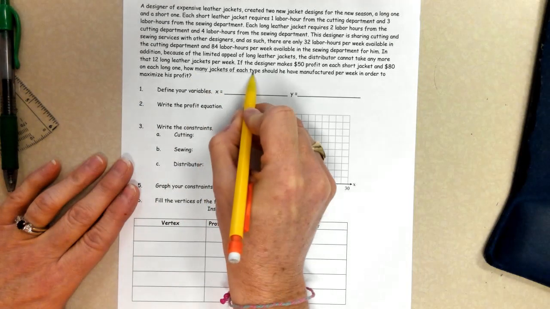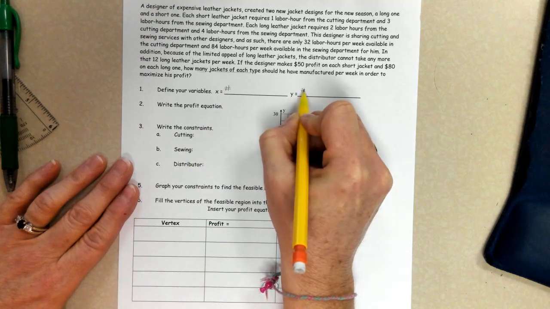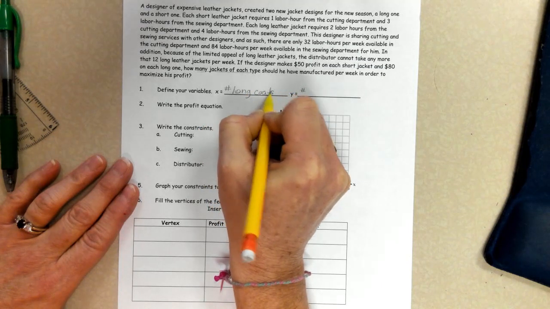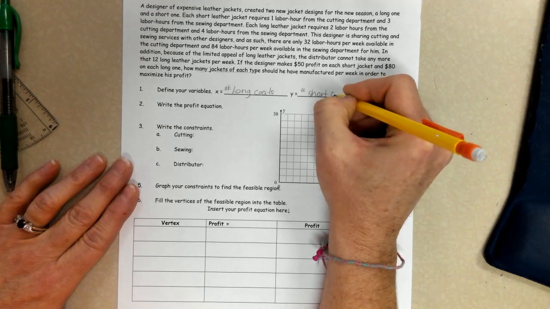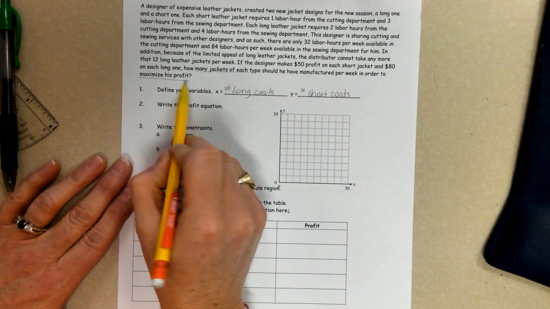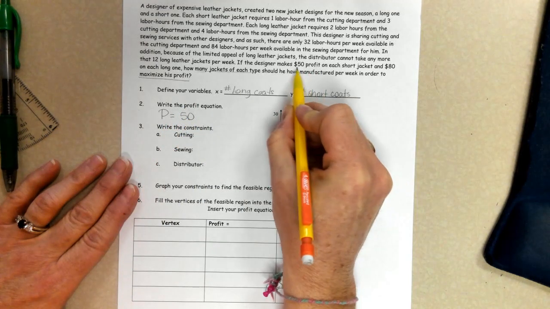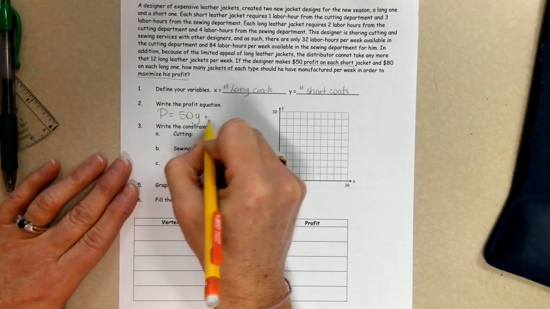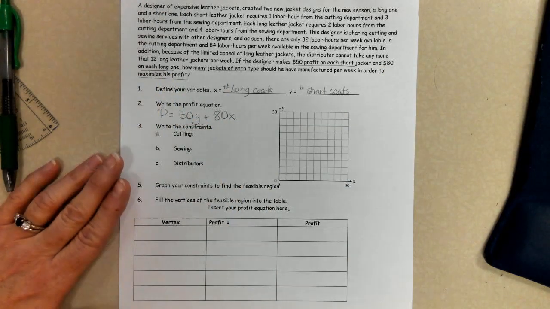So, jackets of each type, that's our unknown. So X will be the number of, let's just pick one. Which did they say first? The number of long coats. And Y be the number of short coats. This time we are again maximizing profit. So profit equals $50 for every short jacket and $80 for every long one, which was our X. So I guess I probably should have switched those around, but please forgive me.